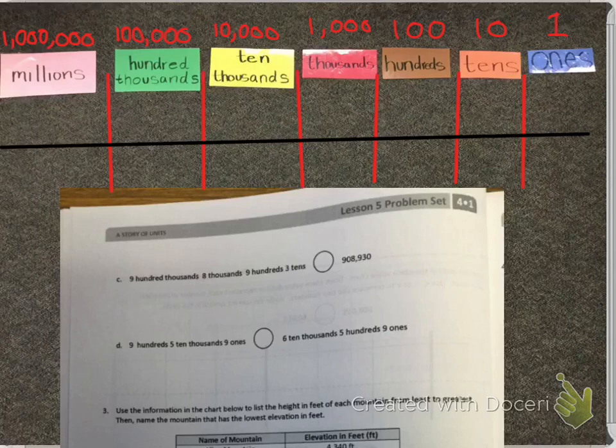All right, so let's go with our first one. Let's go with our word problem. We have 900,000, so that means we have 900,000. We have 8,000.